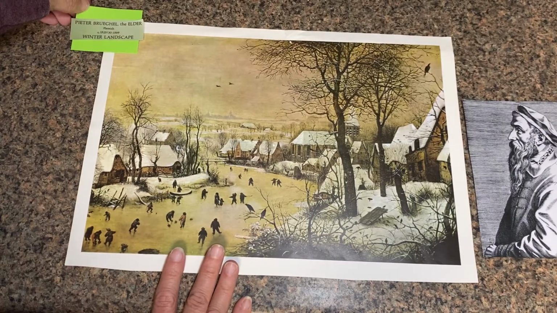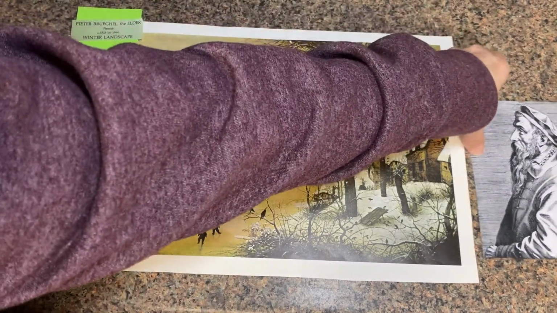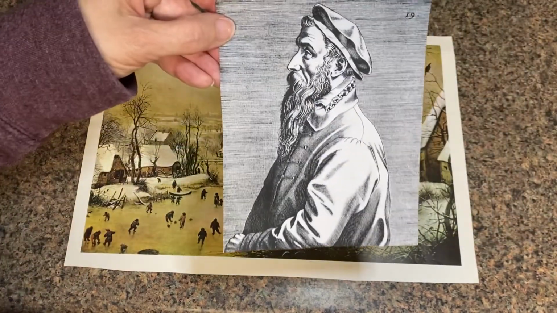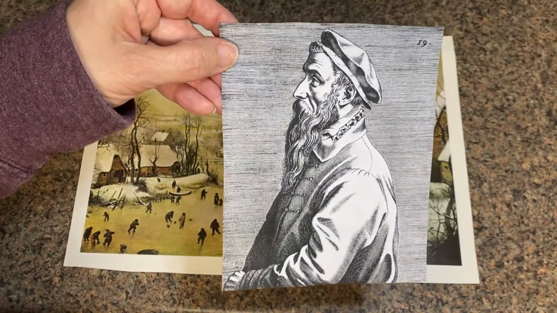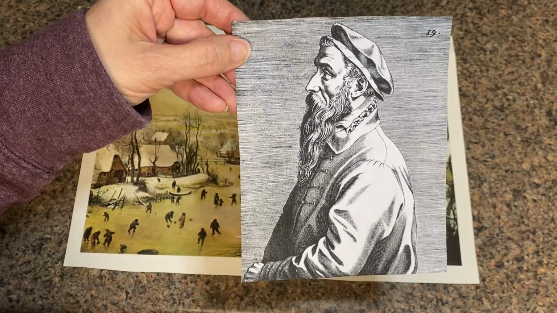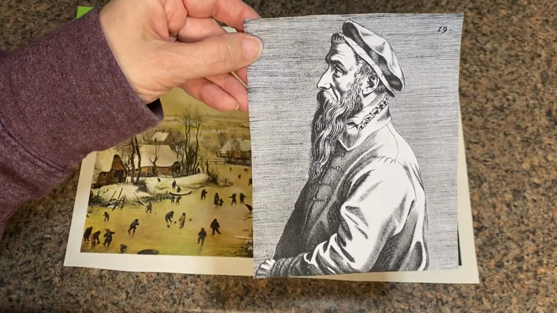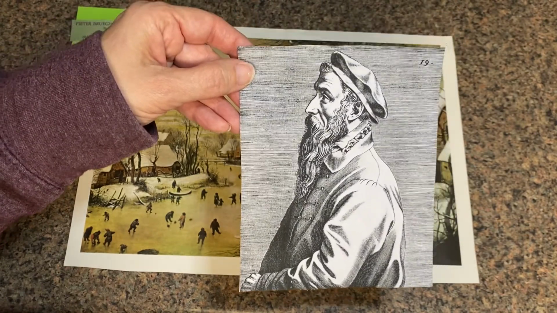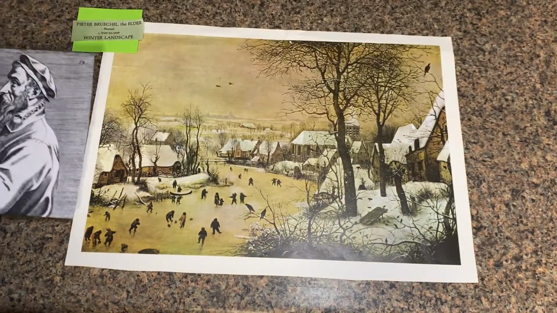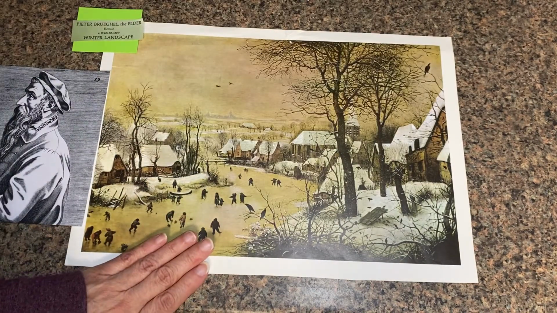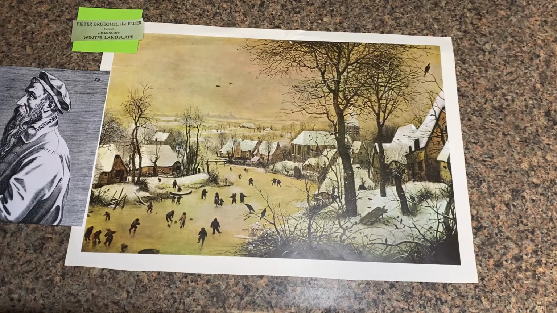So this is the picture, and this is the fella. This is Mr. Pieter, and they would probably pronounce his name a little bit differently. But he's the one who painted this particular picture that we're looking at today, and we're going to see our vocabulary words through this picture.